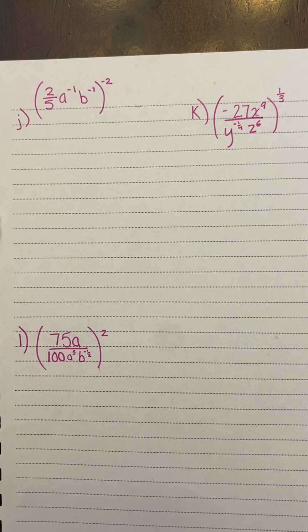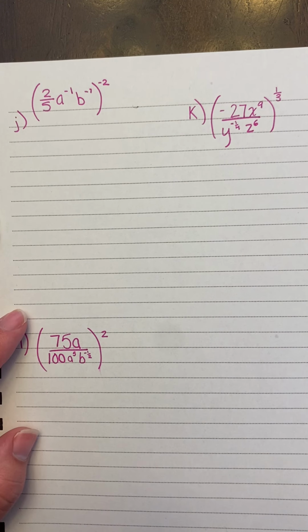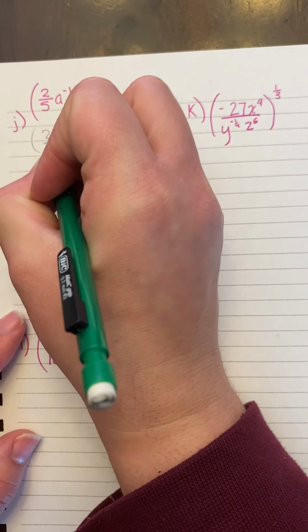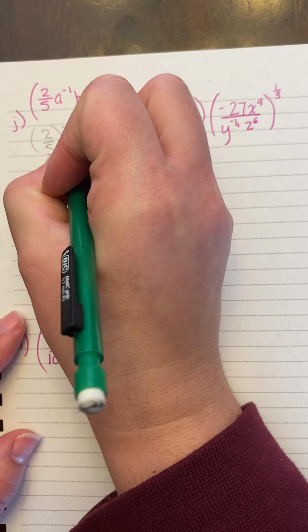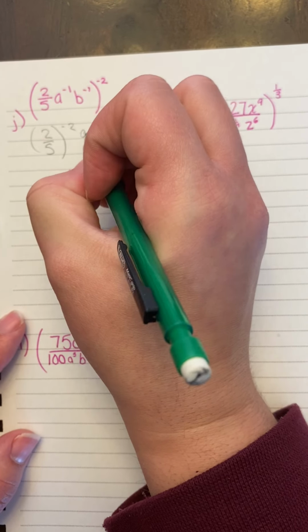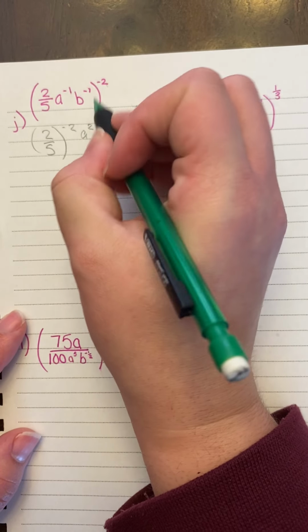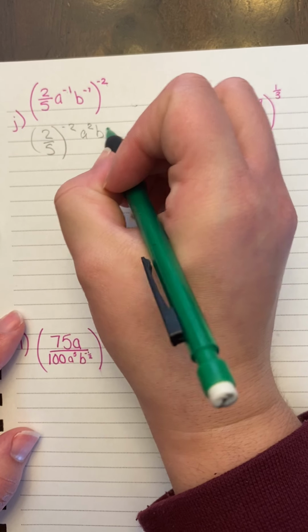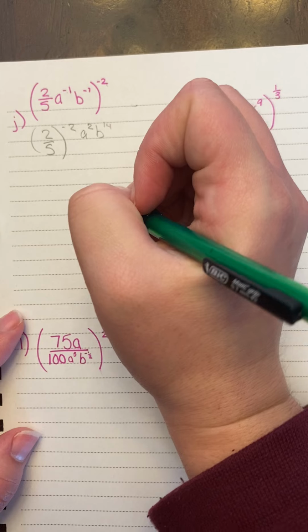All right, so J. So 2 over 5, a to the power of negative 1, b to the power of negative 7, all to the power of negative 2. So like the last one, we're going to take that negative 2 and multiply it on each of those terms. So it's going to become 2 over 5 to the power of negative 2. Now we're going to multiply these, right? So it's going to be a to the power of 2 because negative 1 times negative 2 is positive, and b to the power of 14.